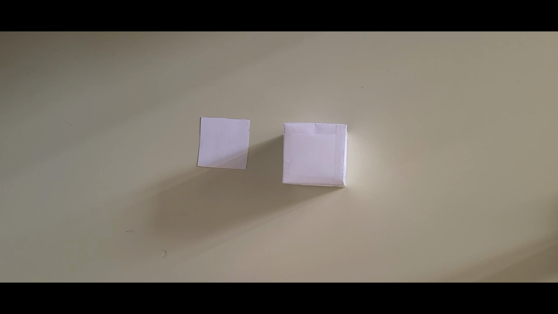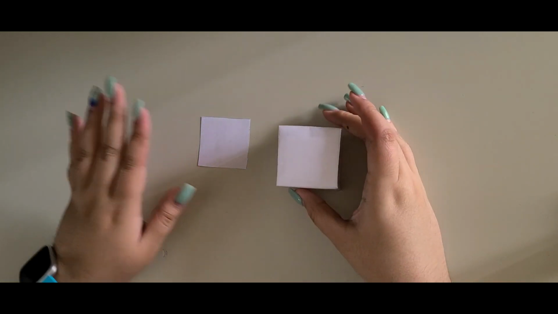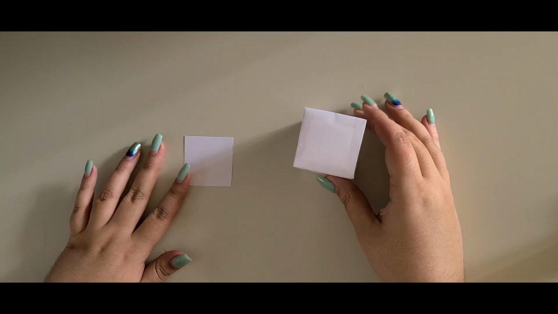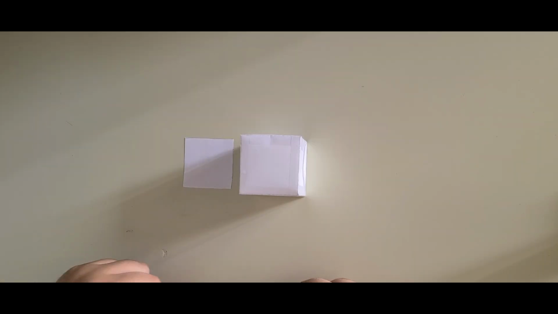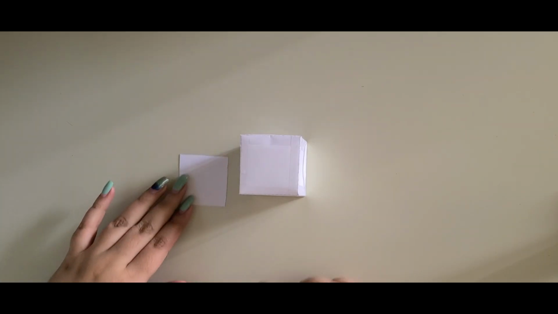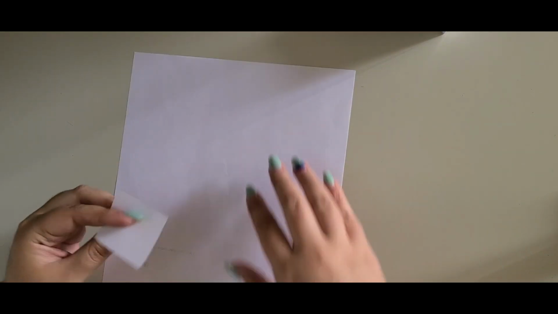Welcome everyone. For this portion of the activity, we will be using the square and the cube. So let us begin by exploring the different properties of a square first. For this, it will probably be a good idea to have a scrap piece of paper around because we're going to be drawing on this.